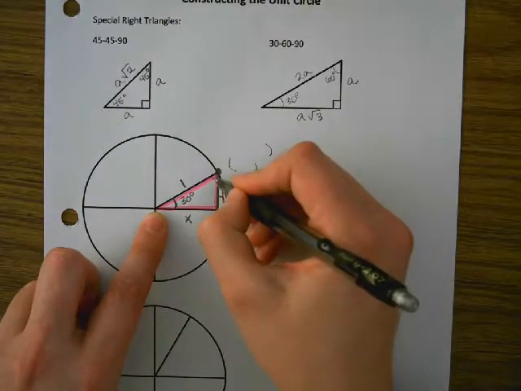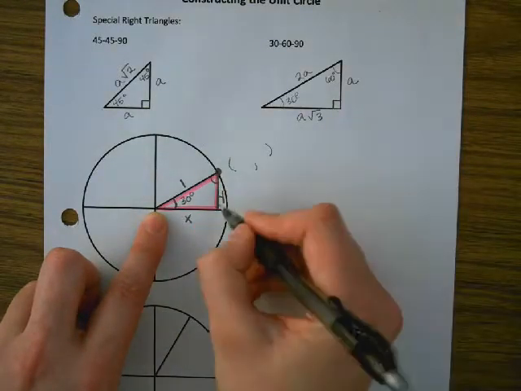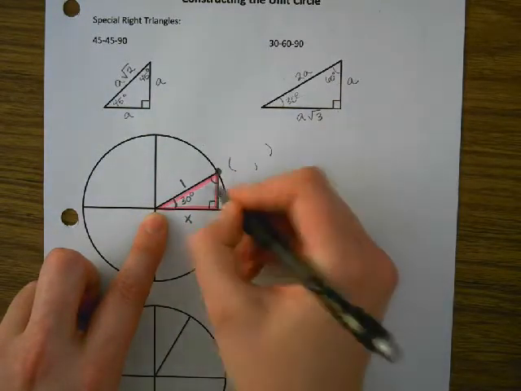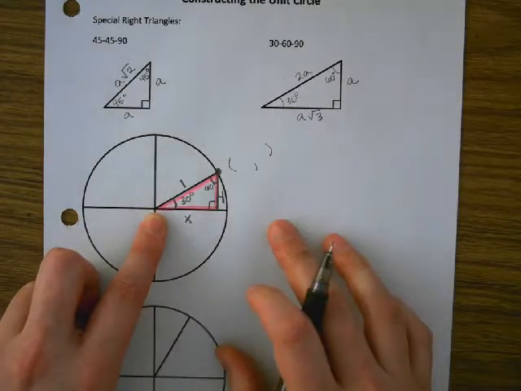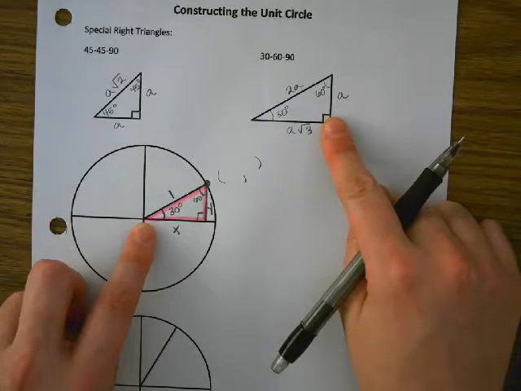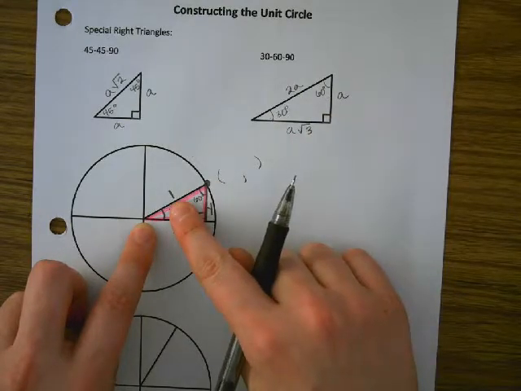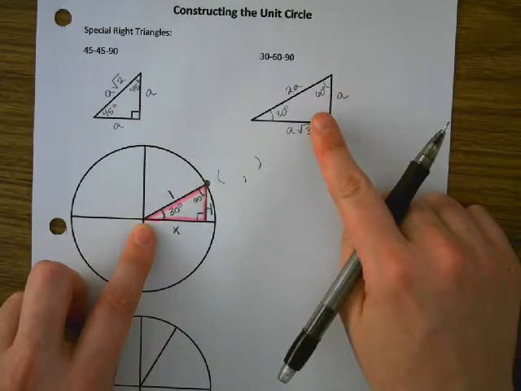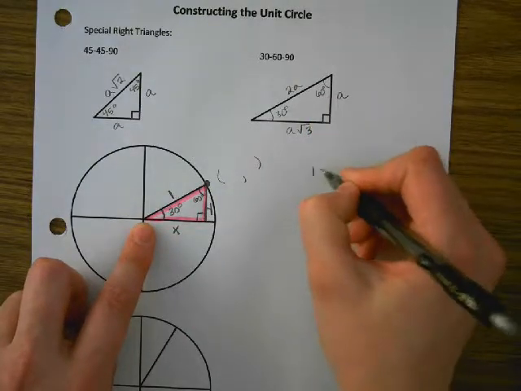And so that means that this angle up here would be a measurement of what, if this is a right angle? 60, right? Okay. So if we compare this triangle with this triangle right here, then the 1 is the same as what side? 2A. The 2A side. So we're going to write the equation 1 equals 2A.